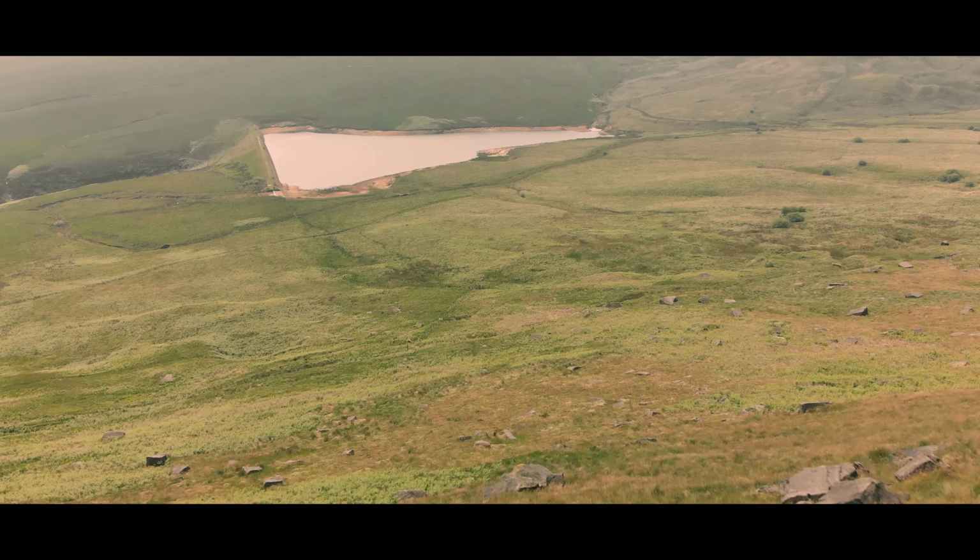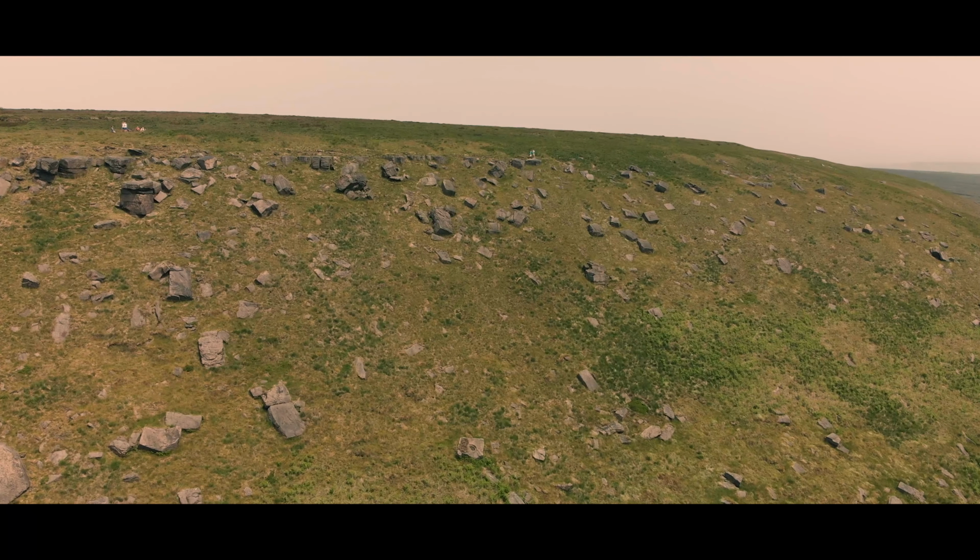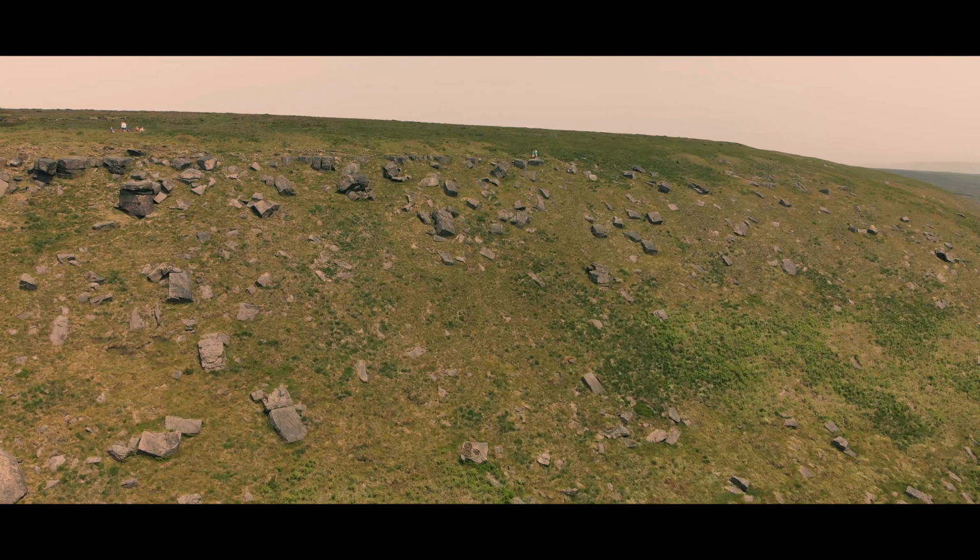Great place this, over the Pennines, right in the heart of the Pennines. Music makes all the difference, by the way. If you get a nice piece of music on there, it does make a massive difference to the feel and the effect.